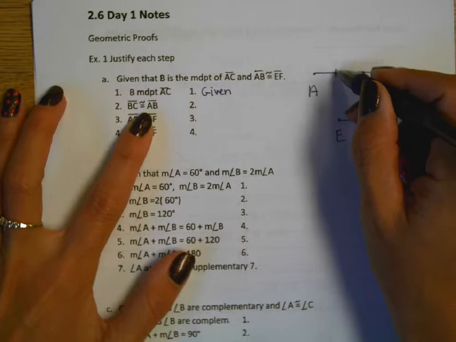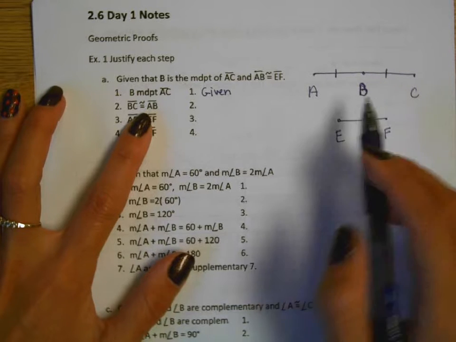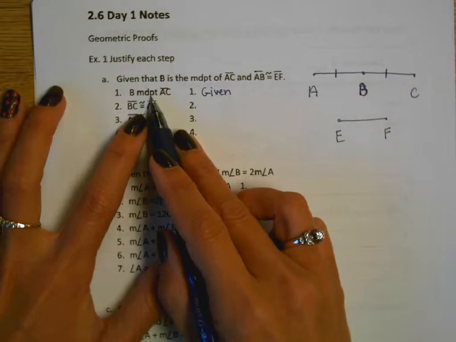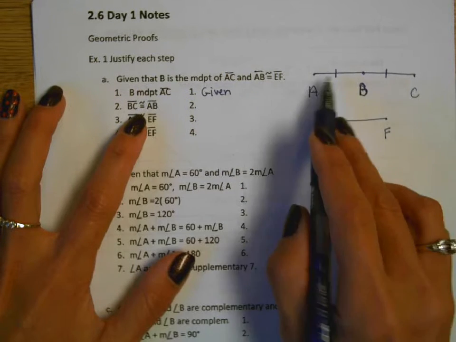Let me tick mark that. What lets me put tick marks there and say those are equal? It's a midpoint, definition of midpoint. That's the logical conclusion. Knowing I have a midpoint, I can get the two congruent segments.